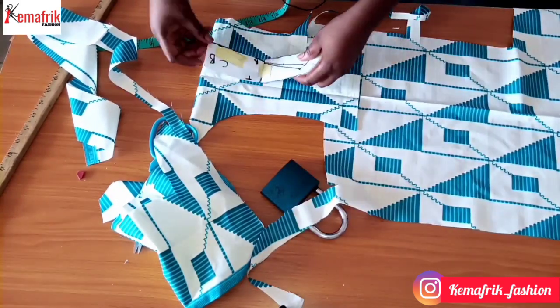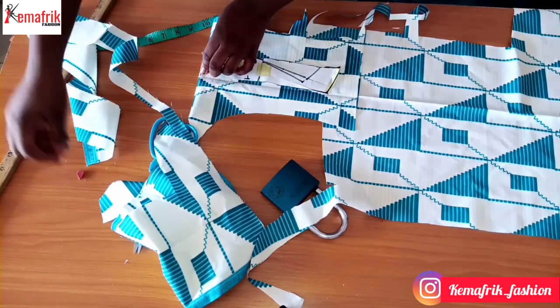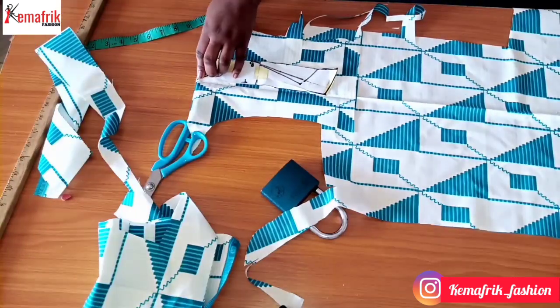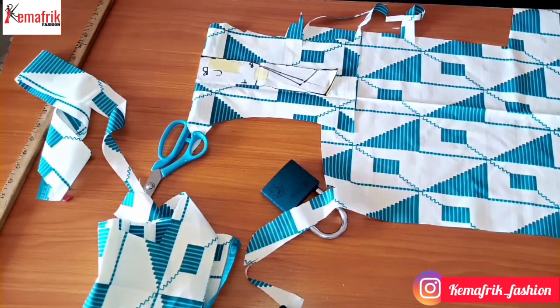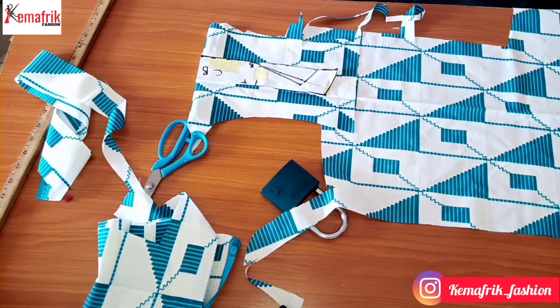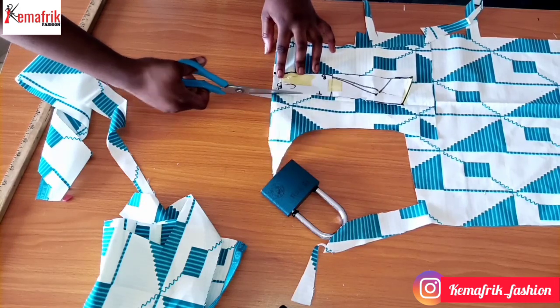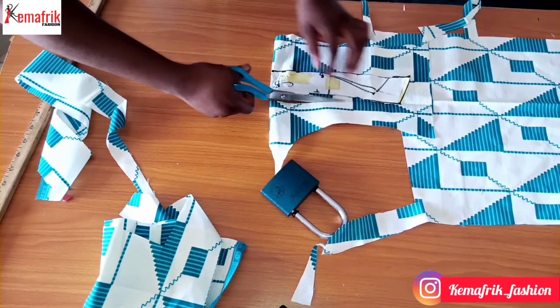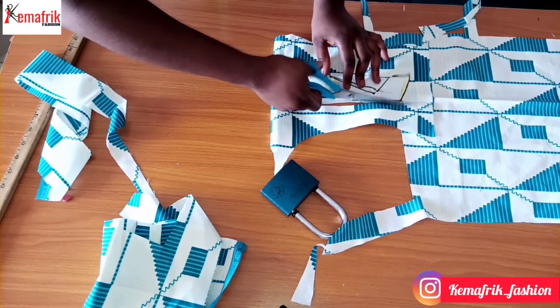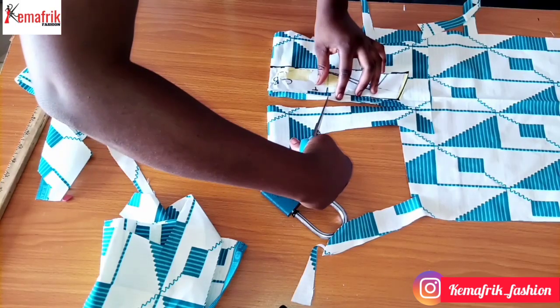Okay, let me move it further a little bit. Okay, so in that case I won't need 1/2 inch allowance here because it is just folded and that's it. It's already folded and we're not sewing it in. So now I'm going to add 1/2 inch at the top, bottom and the side. I'm just notching the dart position.